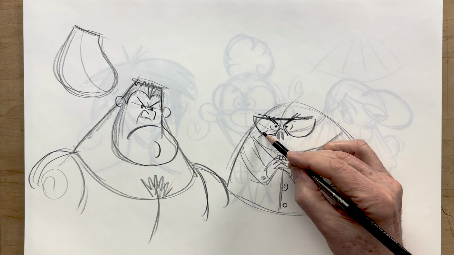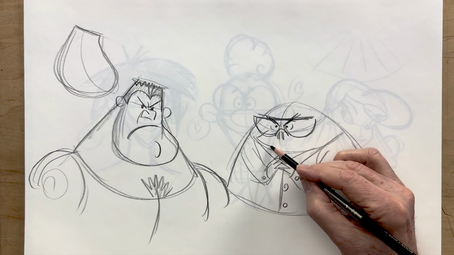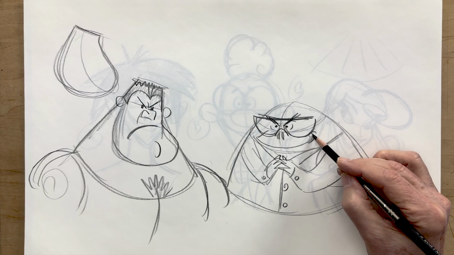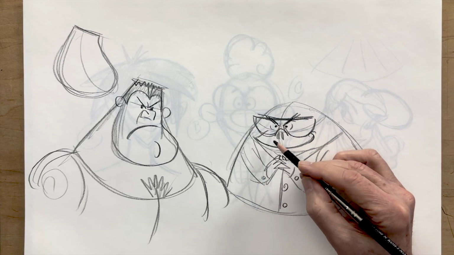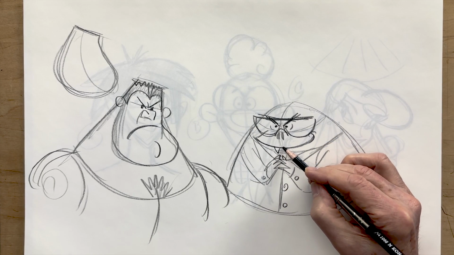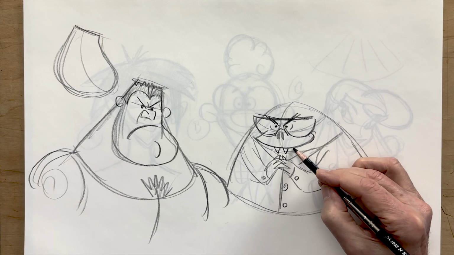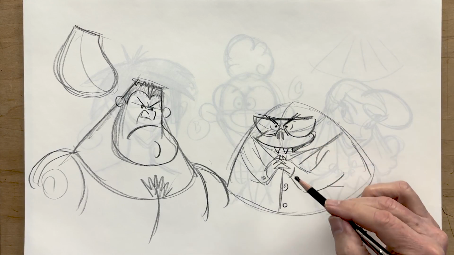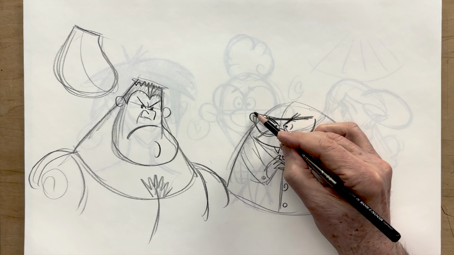And then a large mouth that protrudes forward, turned up at the corners, with pointy little teeth and a tiny little mouth. That's kind of a goofy character.